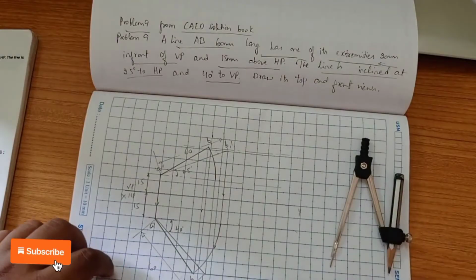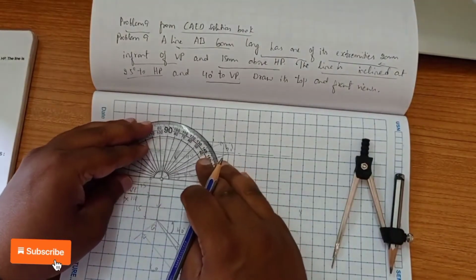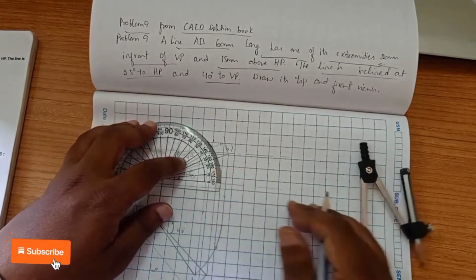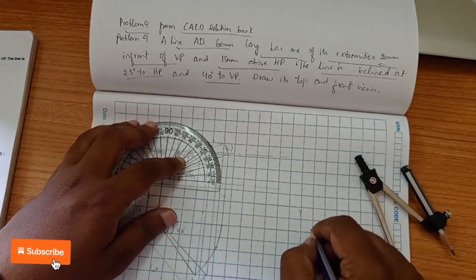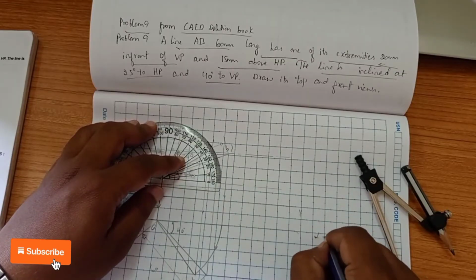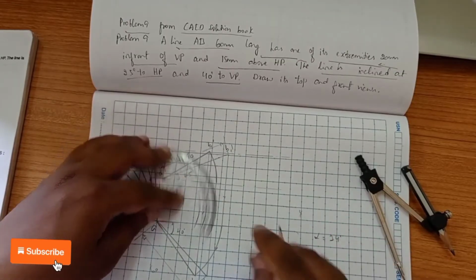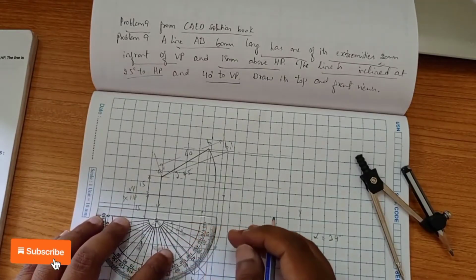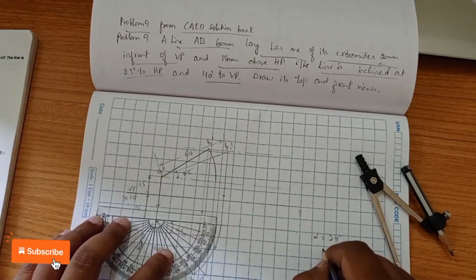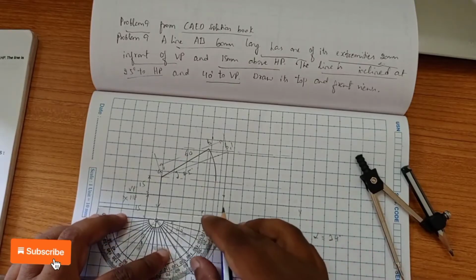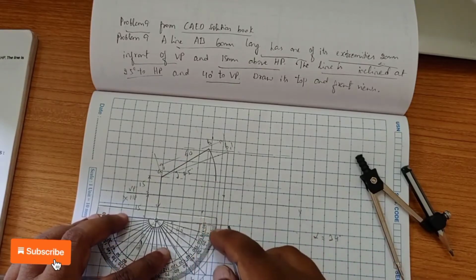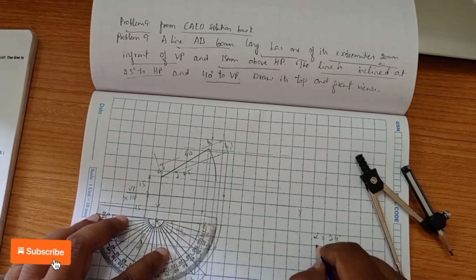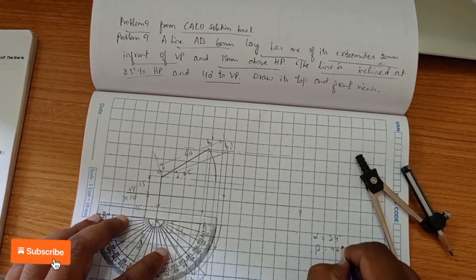Now we can find the apparent length and the angle inclinations here. The first angle we have is alpha, around 34 degrees, and this other one is beta. The beta angle we are getting is around 40-60.